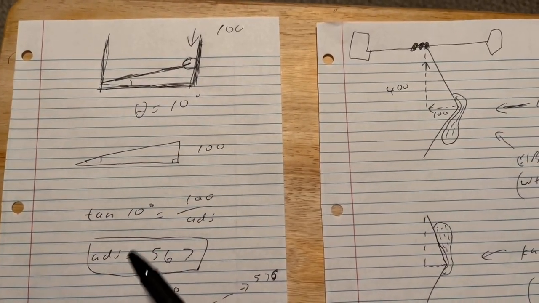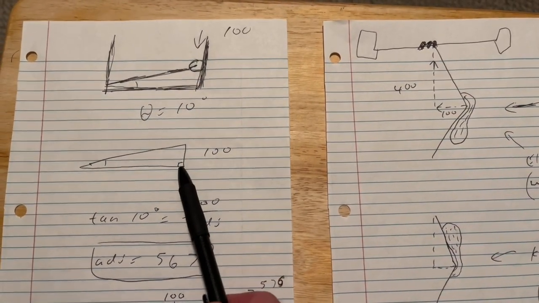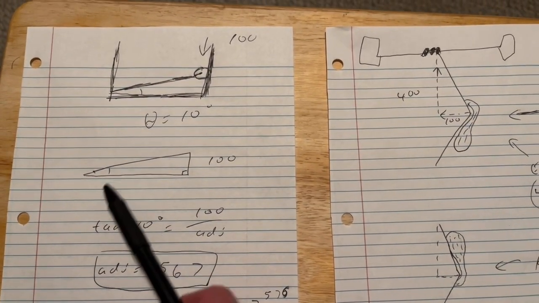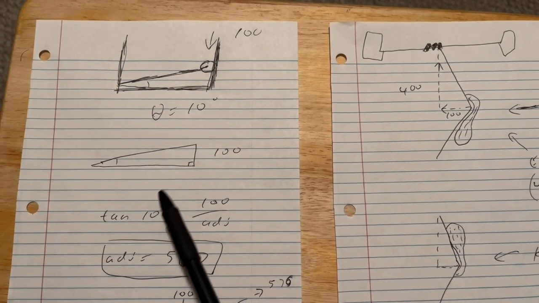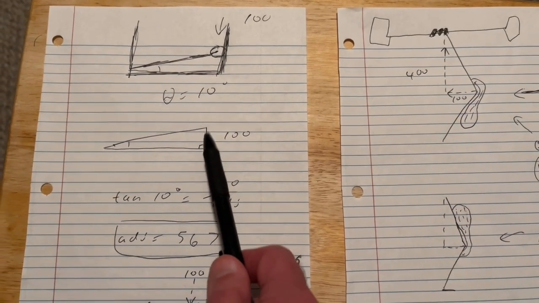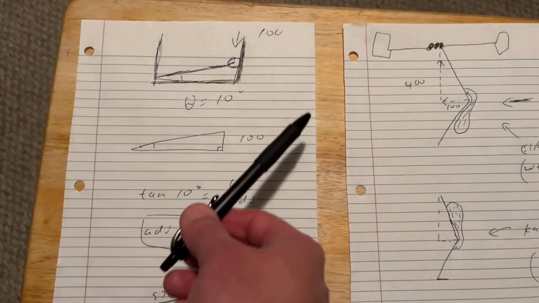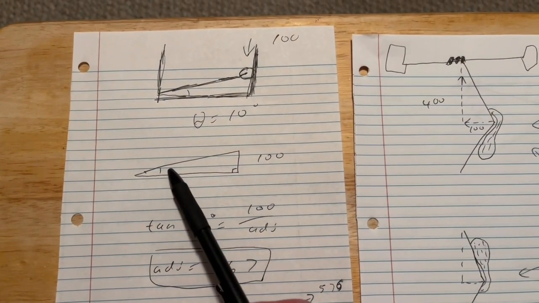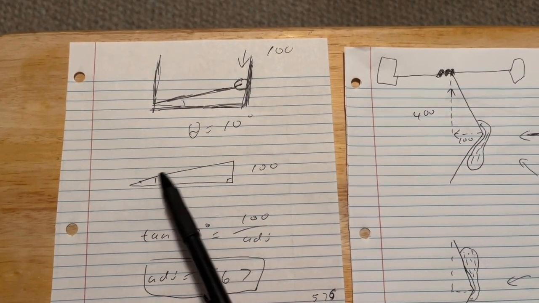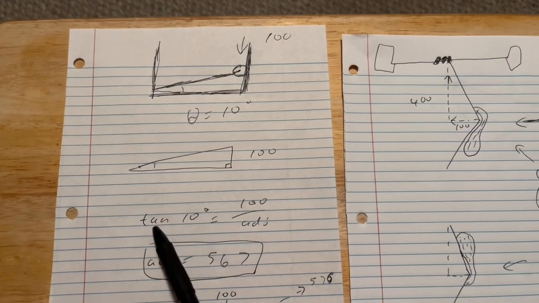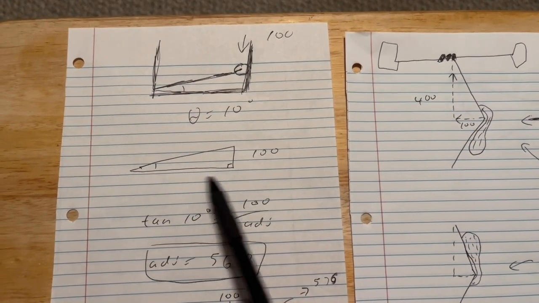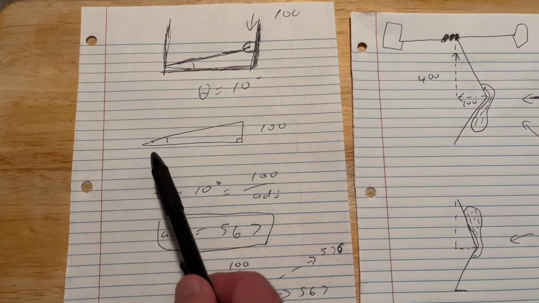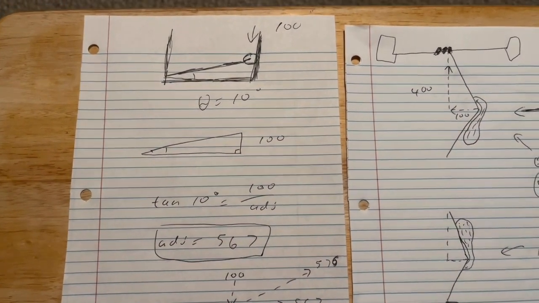You can use your arctan function to just measure the distance between here to here and from here to here, and that'll give you the angle, say 10 degrees for example, and you can start finding out how much force you have pushing down and how much force you have pushing in different directions. And if this makes a 10-degree angle right here, for example, you can use tan of 10 degrees equals opposite over adjacent. You can find out how much force is on the adjacent side of 567.